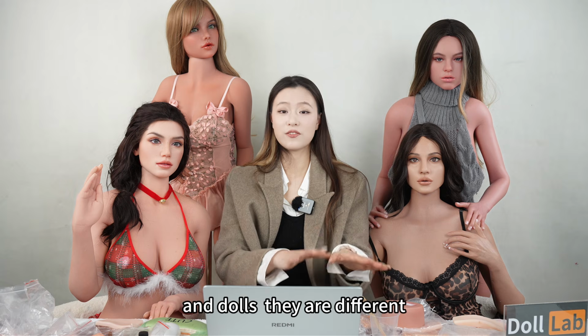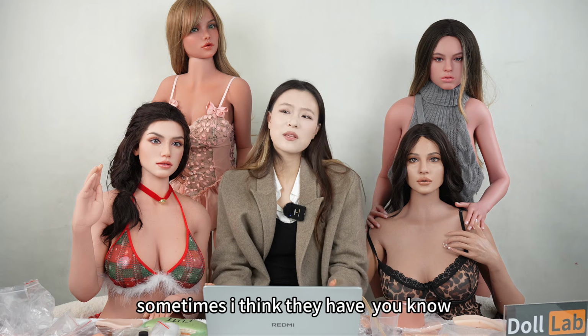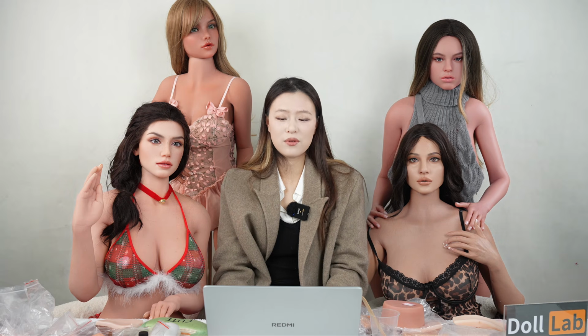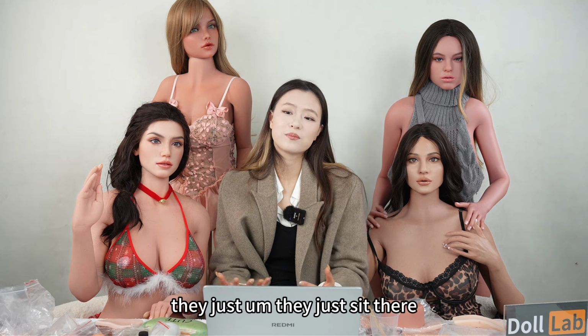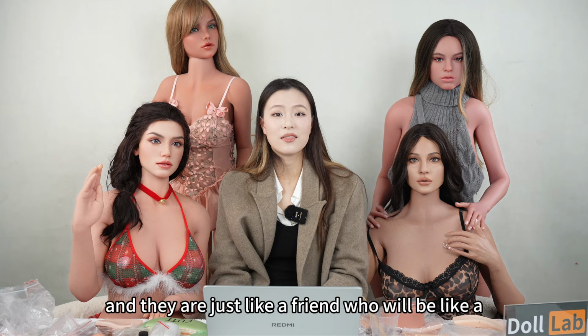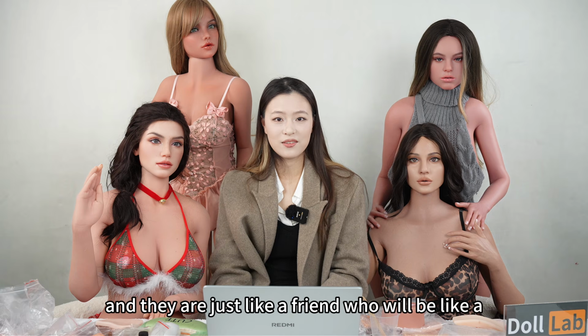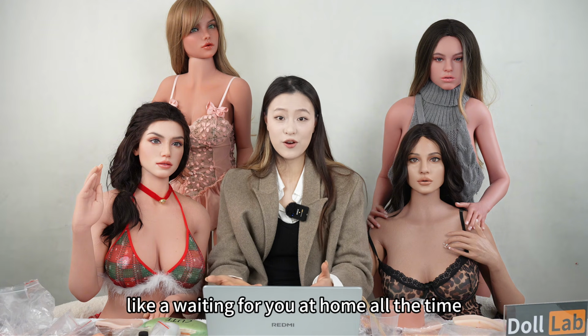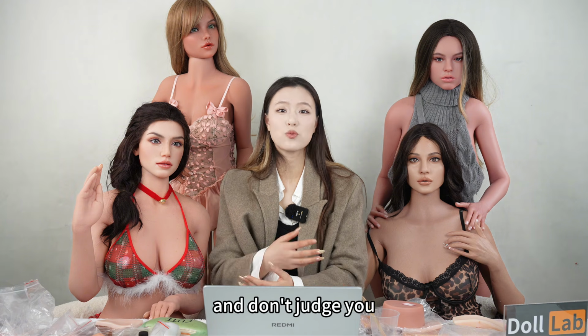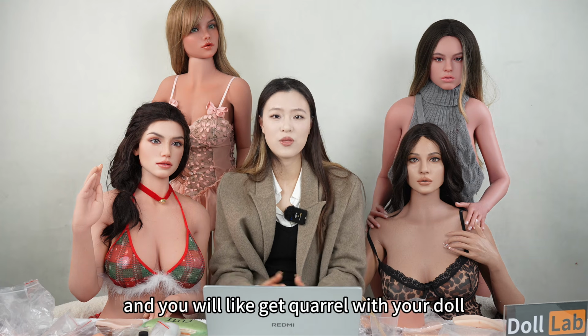And dolls are different. Sometimes I think they have souls. They have a mind. They just sit there like a friend who will be waiting for you at home all the time and don't judge you, don't talk negative, and you will even quarrel with your doll.